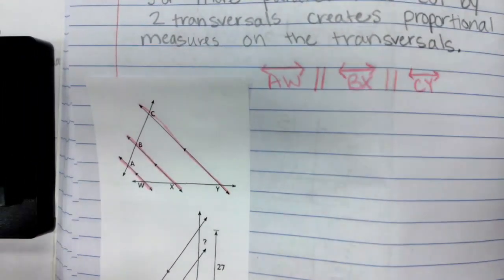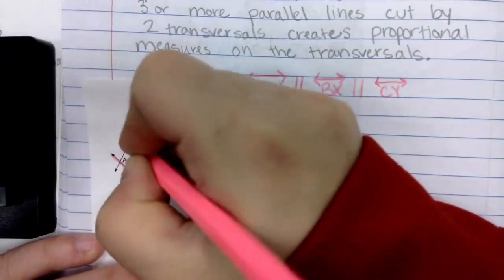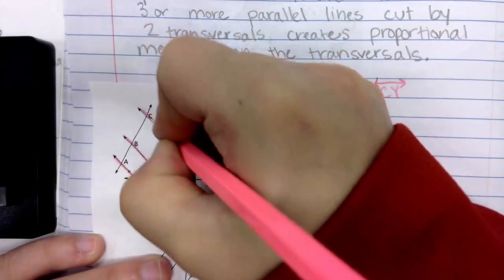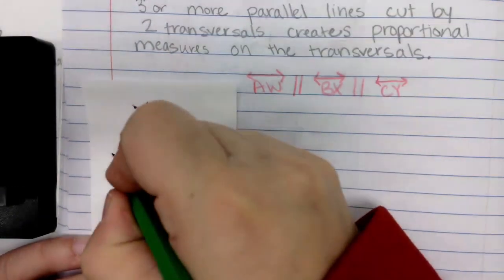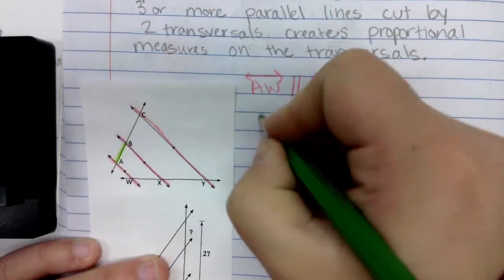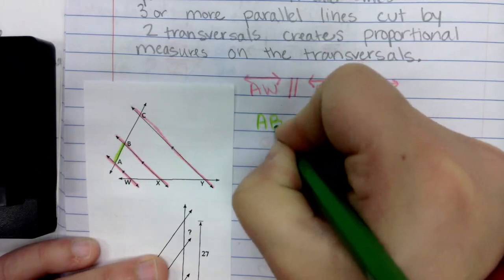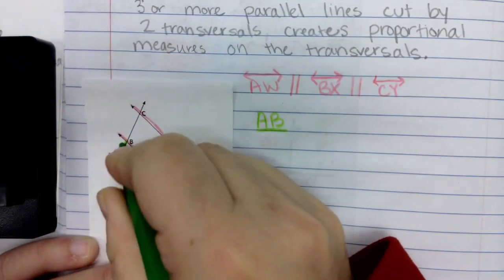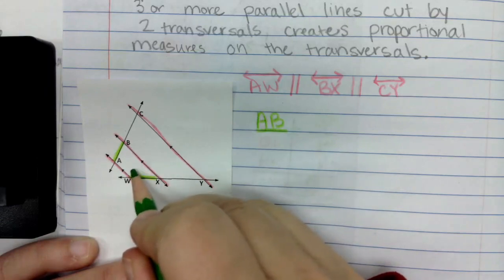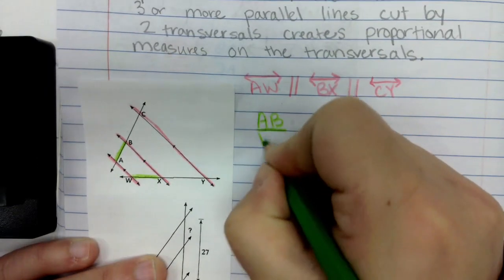there's a couple of things, and it's very similar to yesterday of how we can write those ratios. Okay, so one ratio we can write is AB over WX. So these two share in between that first 2 parallel lines.